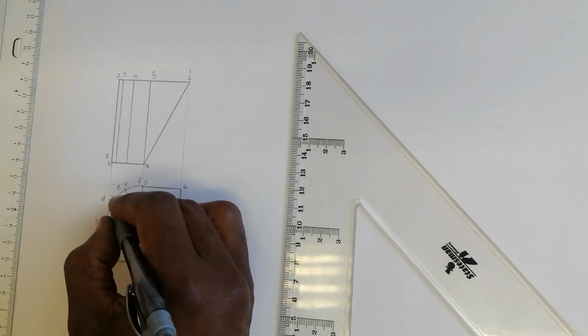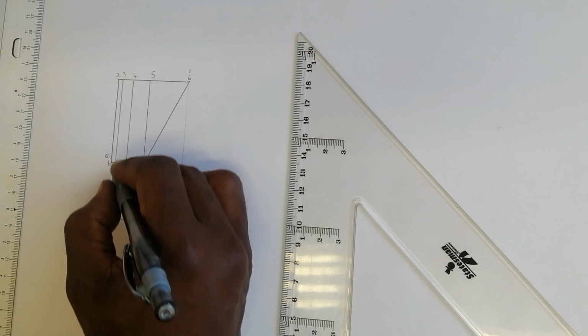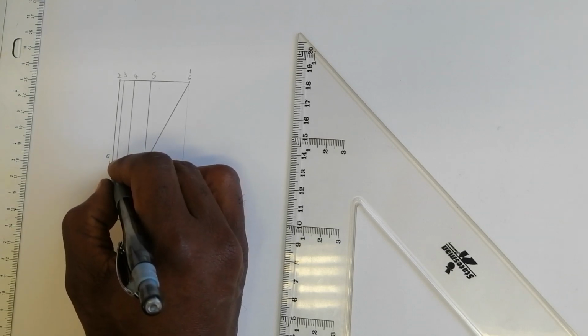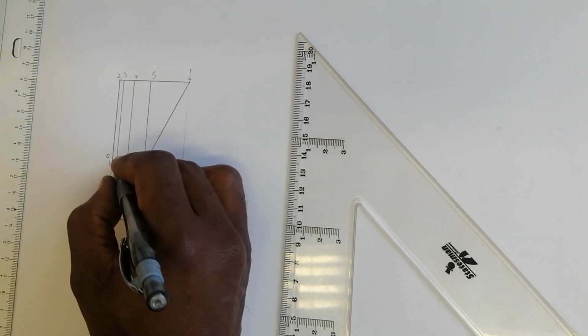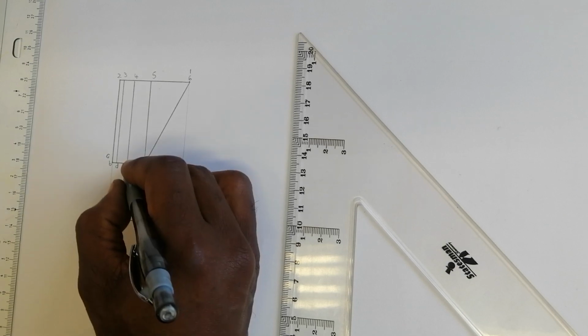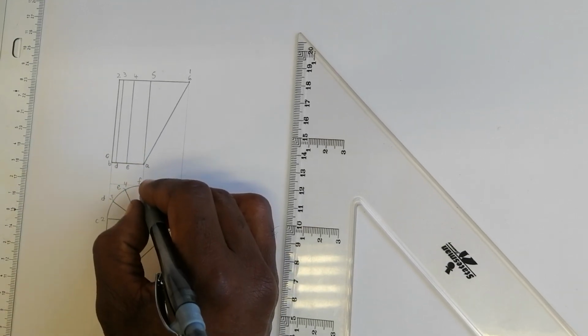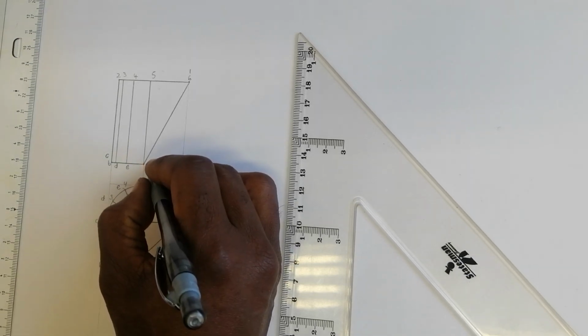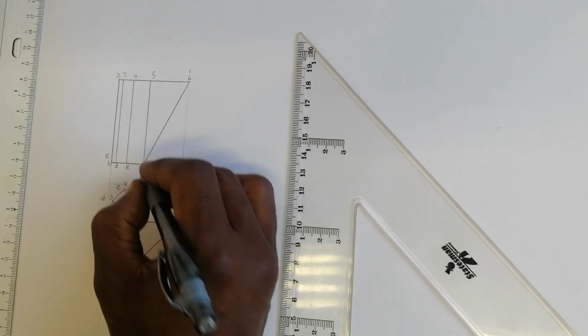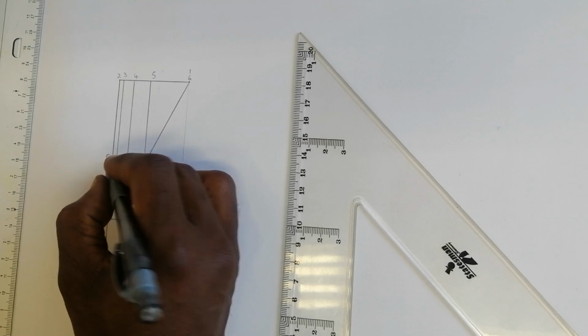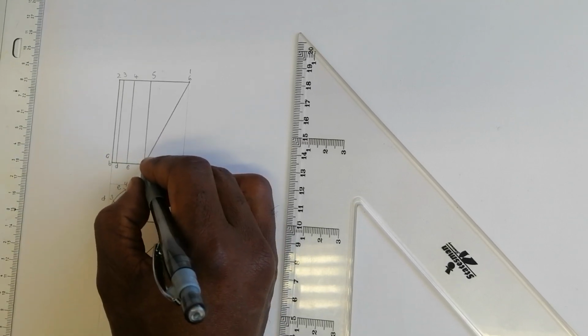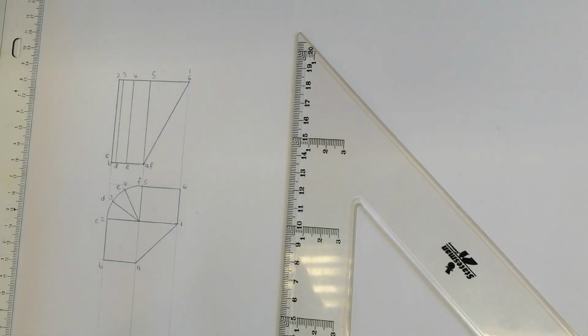Then you have D, this is point D, and there we have point E, and F coincide with A. So F and A, they are here, like B and C, they coincide here. A and F, they coincide here. All right.